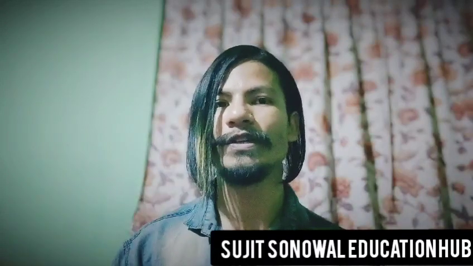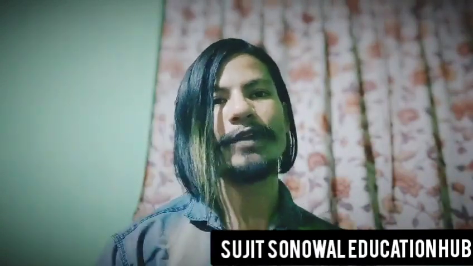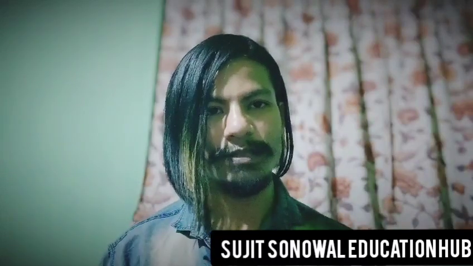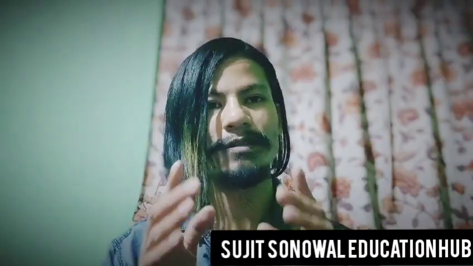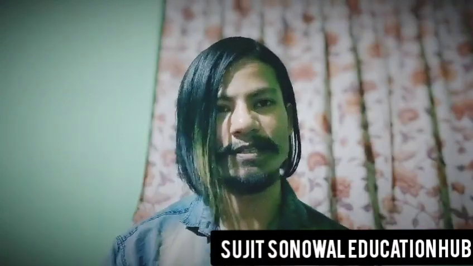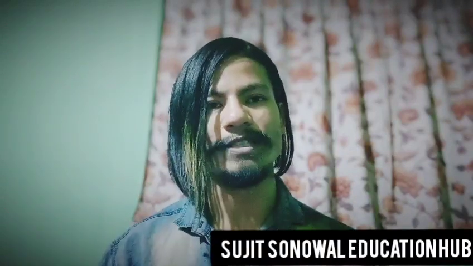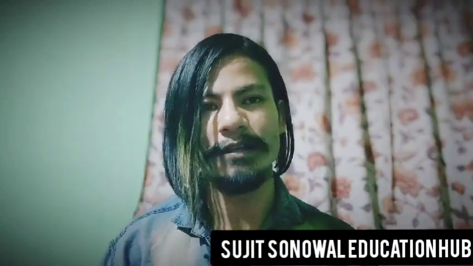But again, in the same constitution, there are some features which are totally unitary. For example, we don't have separate constitution for the states. We have only one constitution, that is Indian Constitution. We have a single constitution. Then we have single citizenship. In a federal state, there should be dual citizenship, but we have single citizenship, that is India.